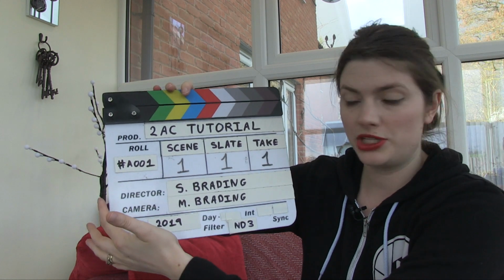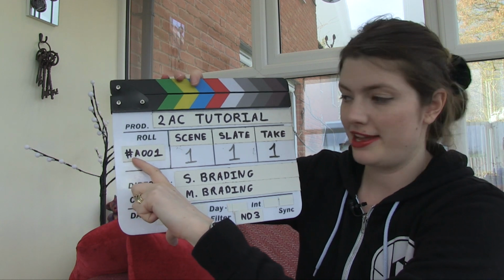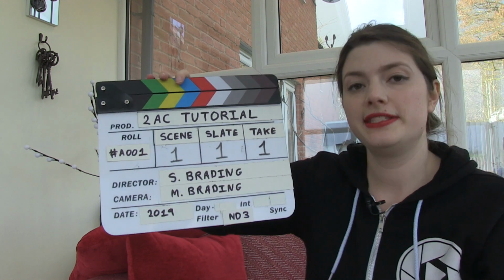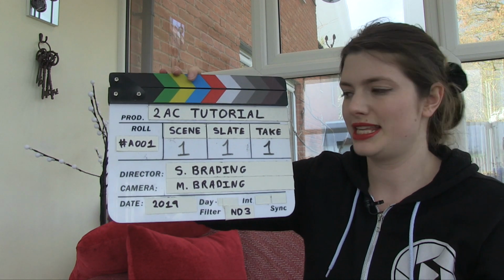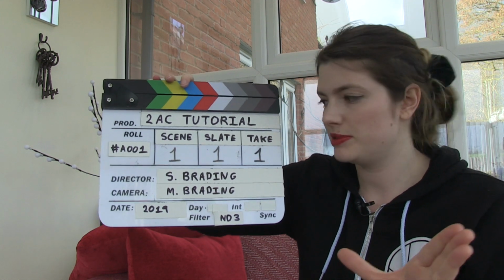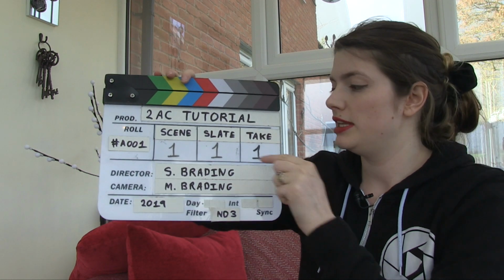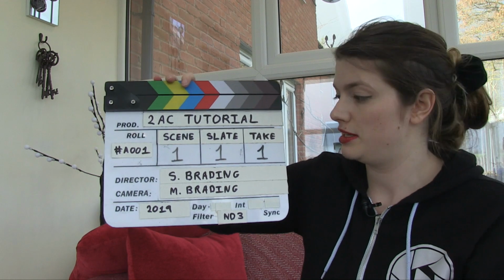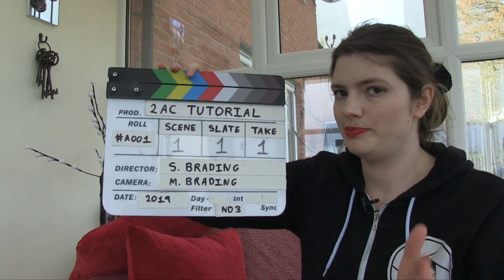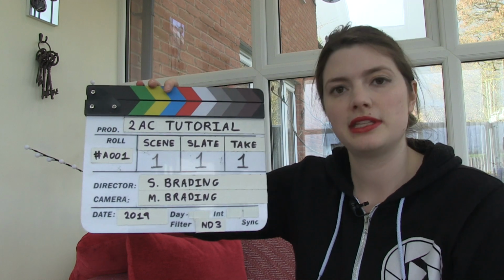We've got the roll, which is basically the card that you're using. So I'm using camera A, and this is the first card that I'm using. And here is the first scene, so this is the first location, the first action. And here's the slate, so this is the first angle and first frame size that I'm using. So if I would zoom in, or if I use a different angle, then this number would go up to 2, 3, etc. And then finally the take, so it's how many times am I going to do this specific shot. So if I mess up and I do another take, that would be take 2.